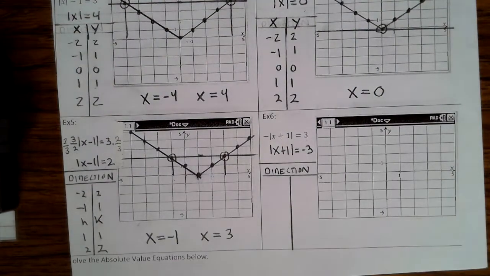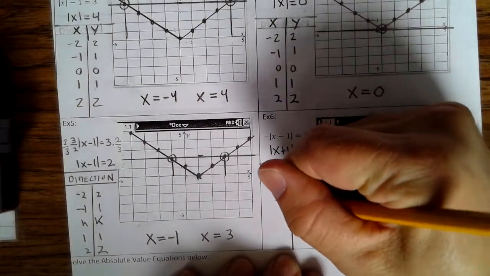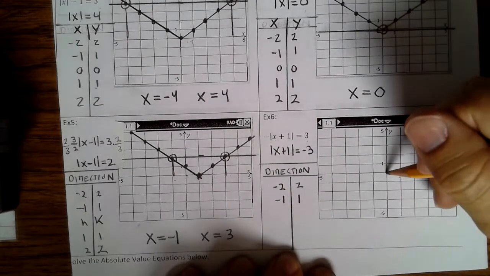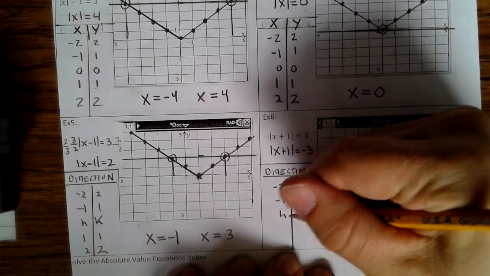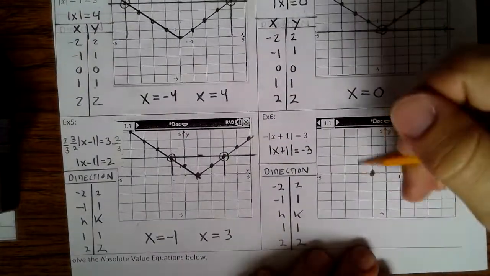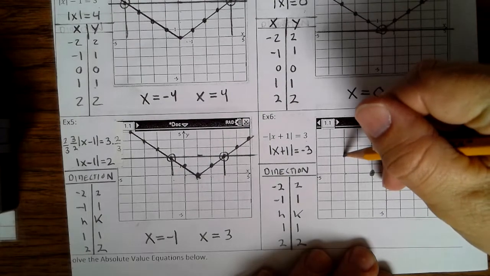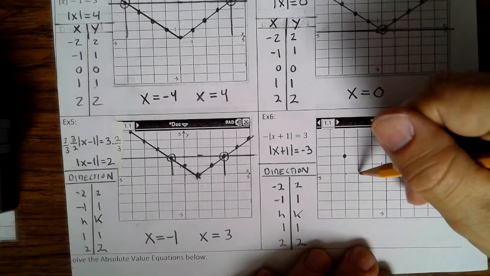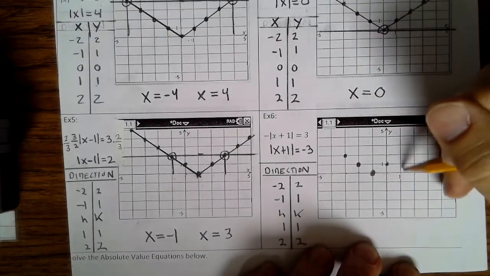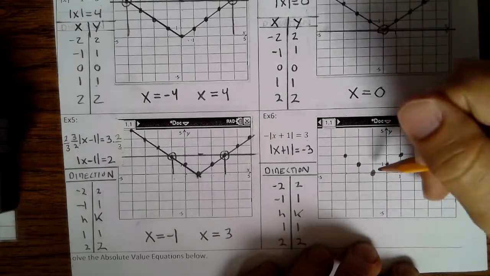Now that the absolute value is isolated, we're going to graph the left side by direction. So we know it's negative 2, 2, negative 1, 1. Now for the vertex, the plus 1 moves the vertex left 1. Okay, so there's a new vertex. 1, 1, 2, 2. So from this vertex, we're going to go left 2, up 2. Left 1, up 1. Right 1, up 1. Right 2, up 2. And we can go right 3, up 3. Right 4, up 4. Right 5, up 5.